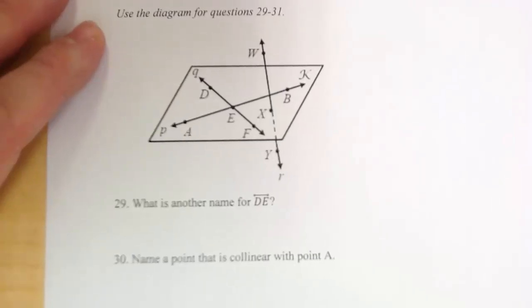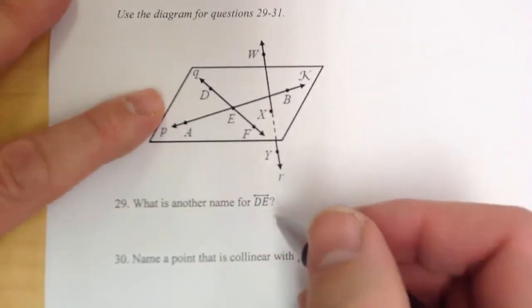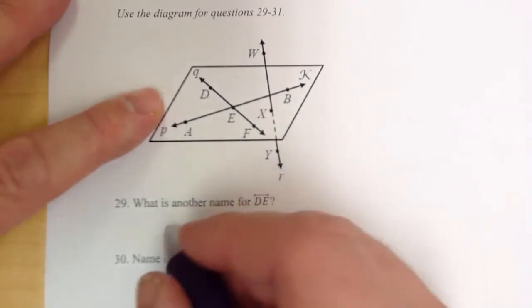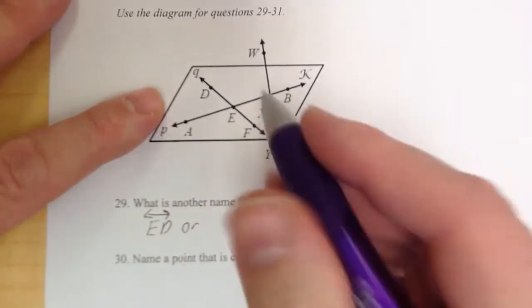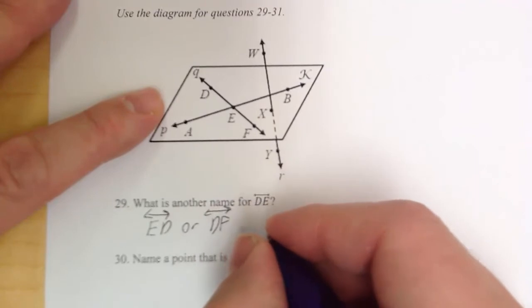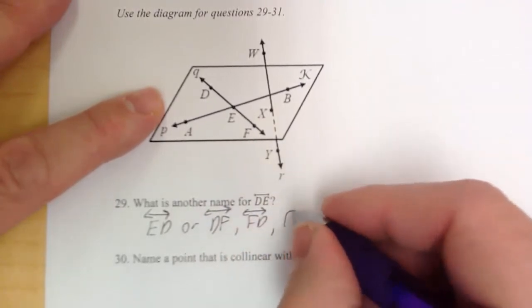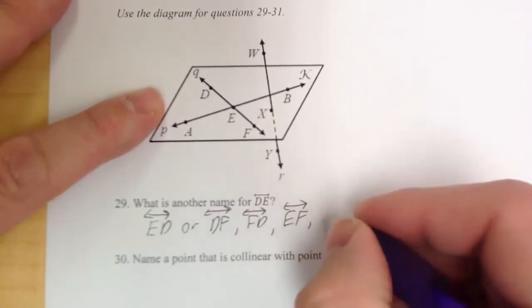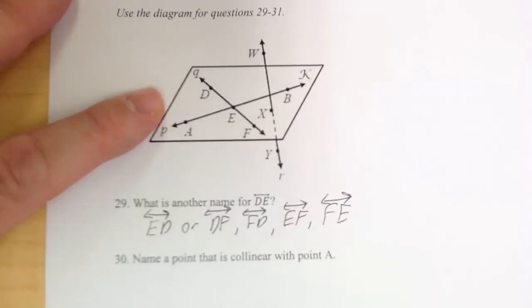Okay, for questions 29 through 31, we're going to use this diagram to help us answer these questions. So the first one, what is another name for DE? Well, since we're talking about lines, we can name it either, obviously, ED, or we can name it for any other letters on the line, so DF, FD, EF, or even FE. These are all applicable names, and it doesn't matter the order of the letters in this case.